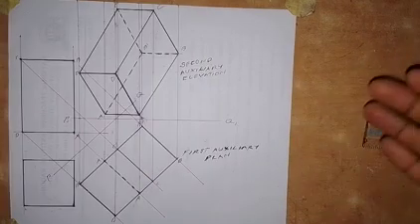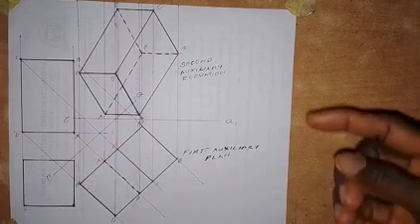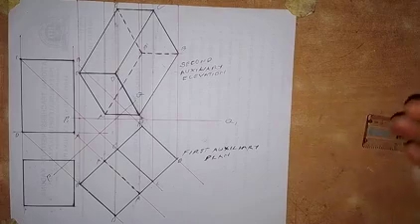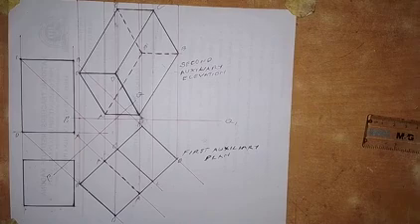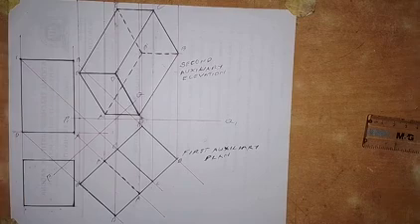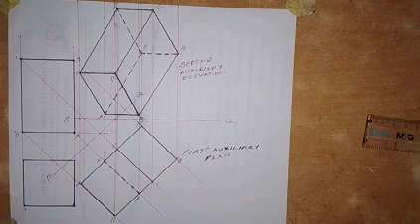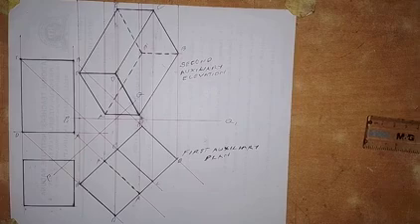As I said, this is the first auxiliary plan as it is written here, and this is the second auxiliary elevation. Whenever you are asked to draw the first auxiliary plan, you have to project lines from each point on the given elevation, and to draw the second auxiliary elevation, you have to project lines from each point that we have on the first auxiliary plan. That is how we work it out when it comes to auxiliary views.